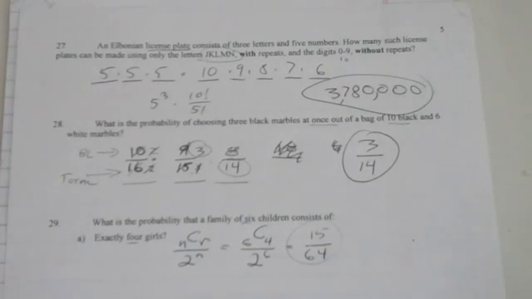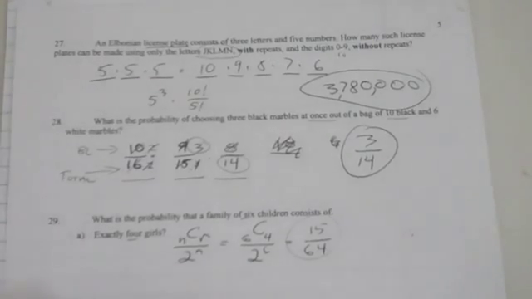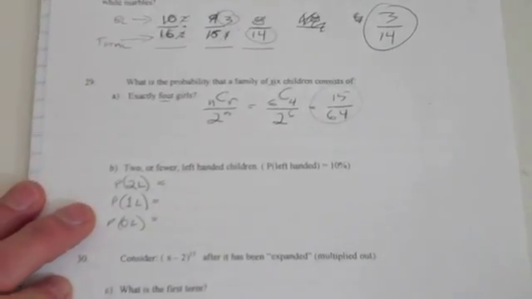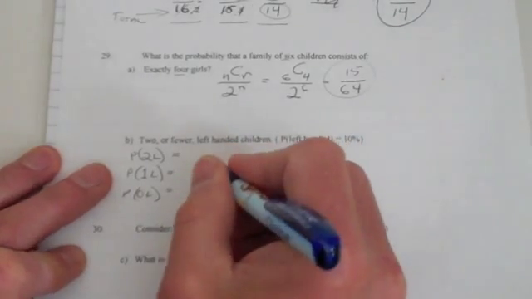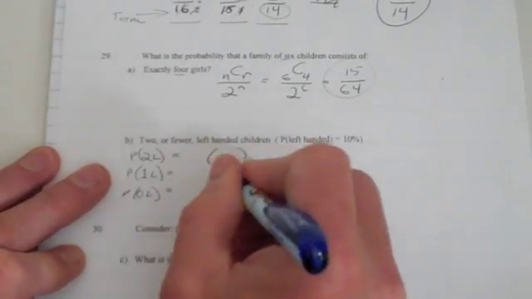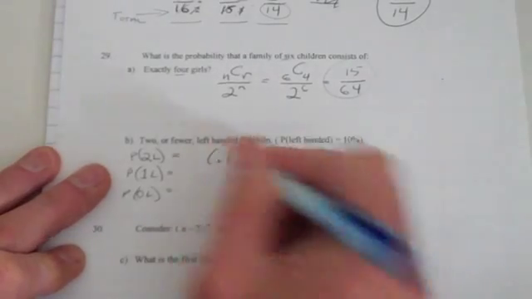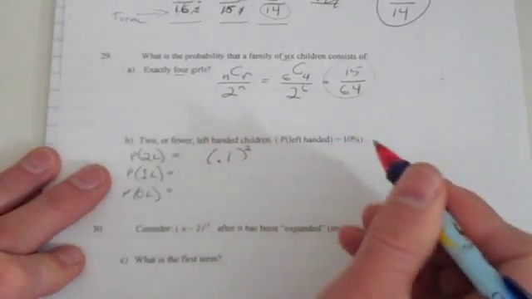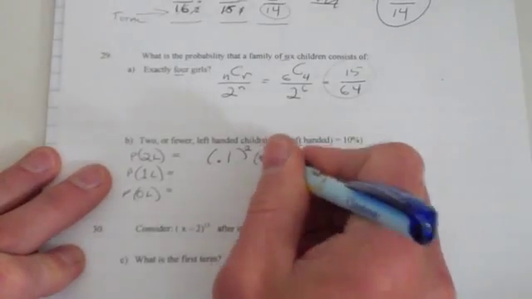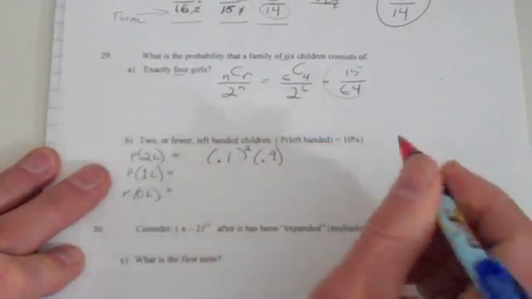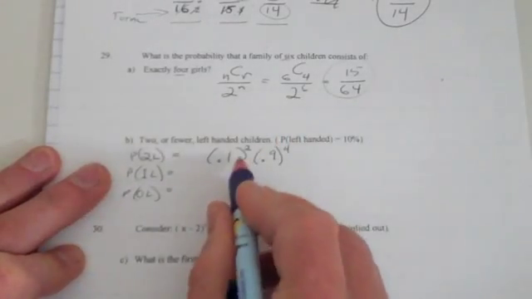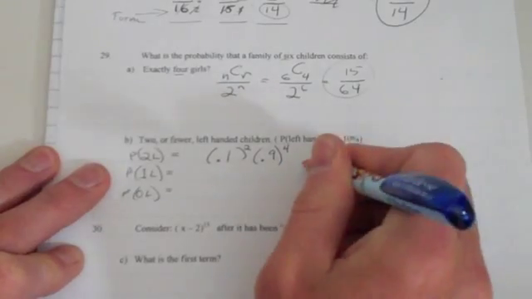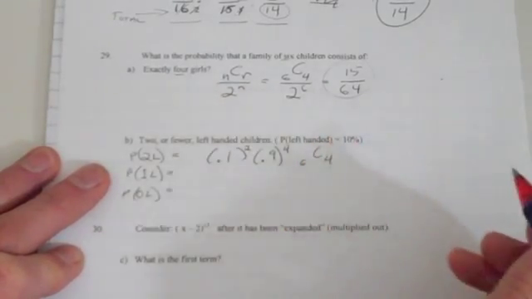To do this, then what you do is you say, well, the chance of 1 lefty is 0.1, and you say how many lefties am I going to have, and you raise it to that exponent. The probability of being a righty is 0.9, and you're going to have 4 of those. And then the number of ways you can mix 2 lefties in with 4 righties is 6C4 again, okay?